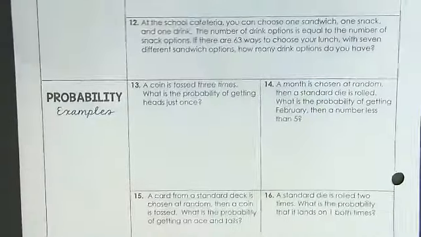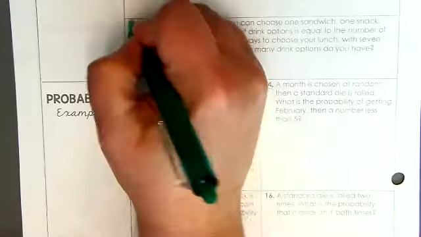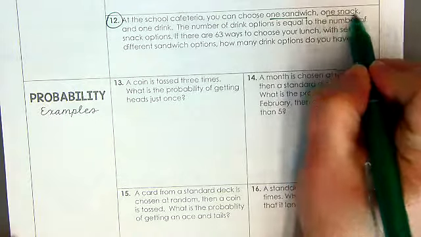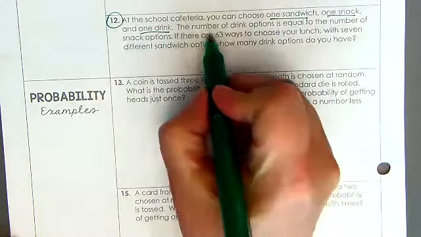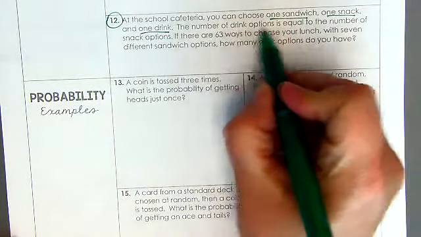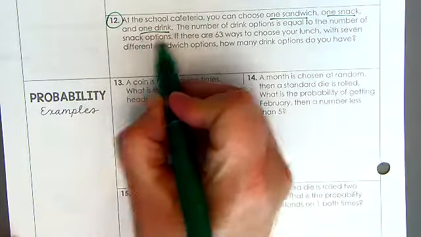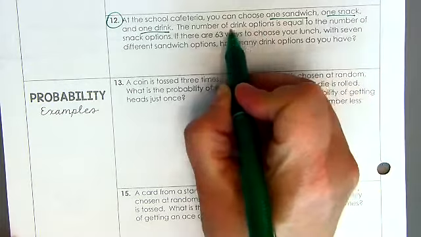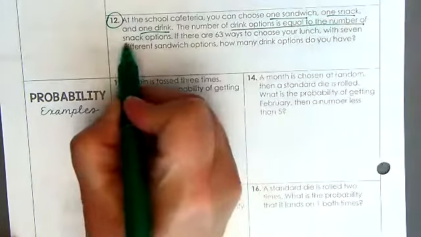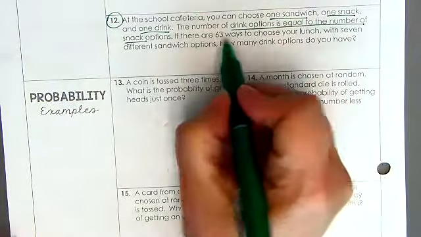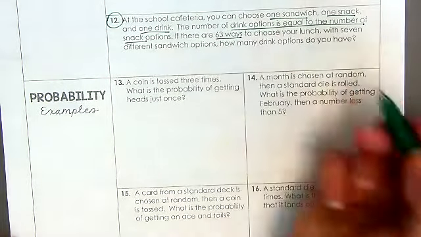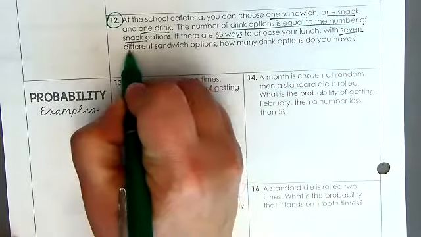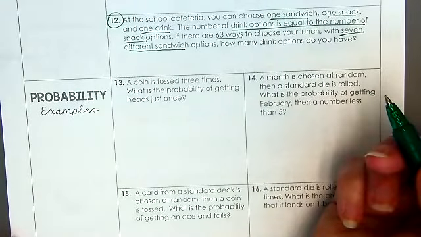Okay, looking at number 12. At a school cafeteria, you can choose 1 sandwich, 1 snack, and 1 drink, but you have a number of option choices. The number of drink options is equal to the number of snack options. Therefore, they're the same. If there are 63 ways to choose, so that means 63 is the total outcomes, the total possible. With 7 different sandwiches, how many drink options do you have?